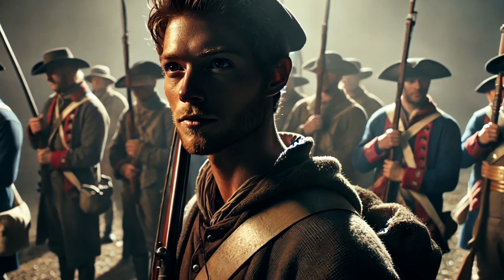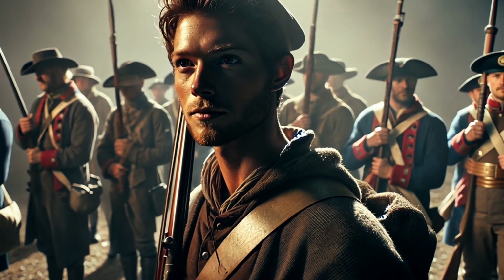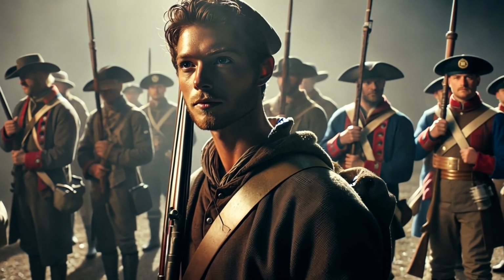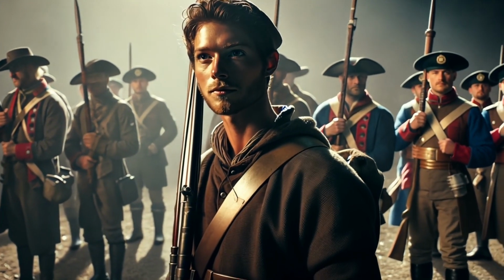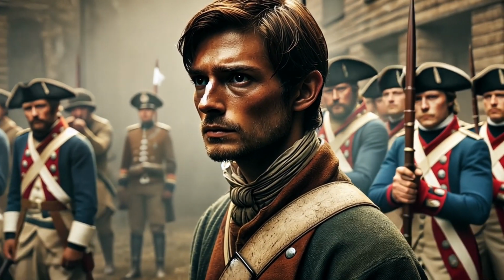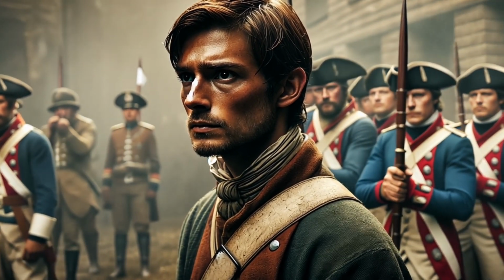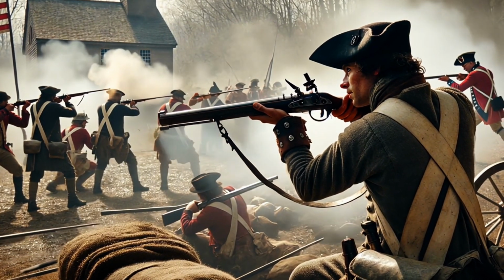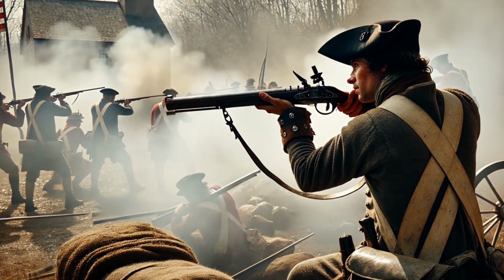In the early hours of April 19th, local militias, known as Minutemen for their ability to be ready at a moment's notice, gathered to resist the British. The first confrontation occurred in Lexington, where a small group of Minutemen faced off against a much larger British force. The exact circumstances of who fired the first shot remain unclear, but it marked the beginning of open hostilities.